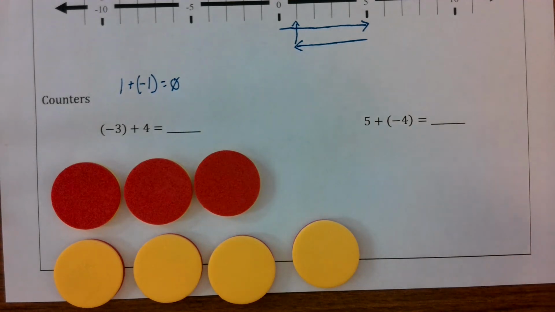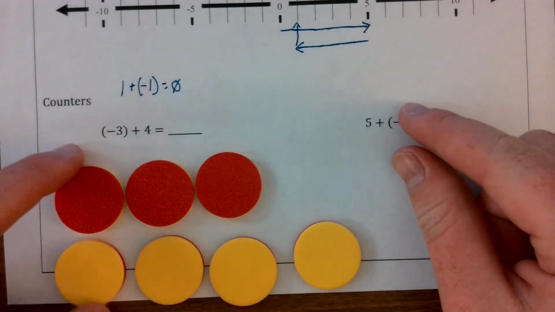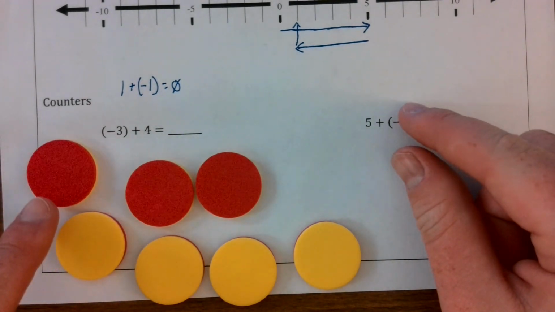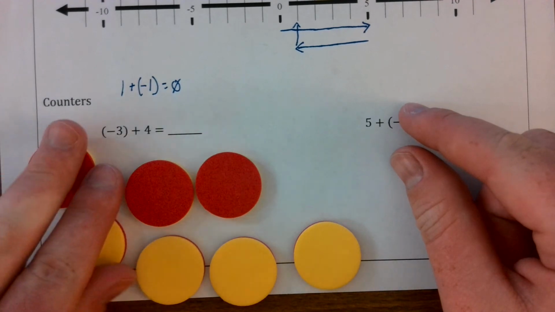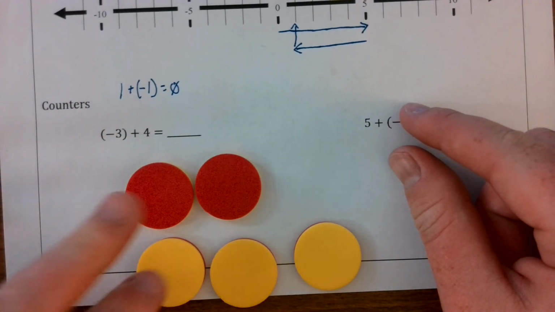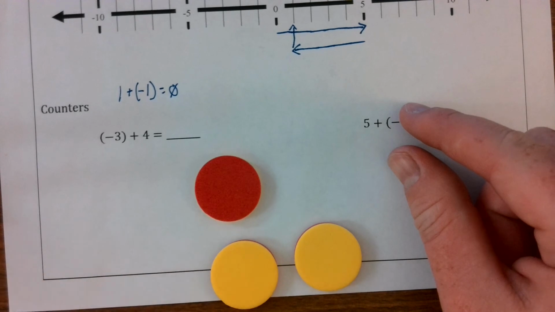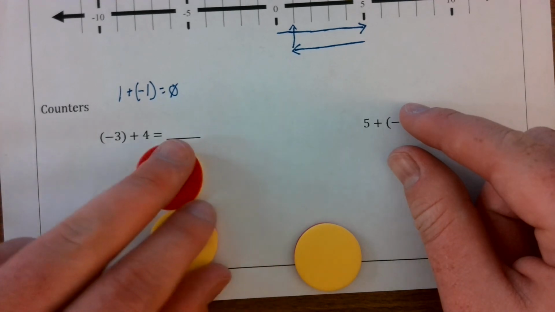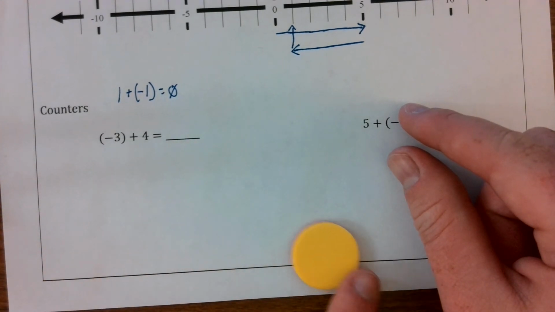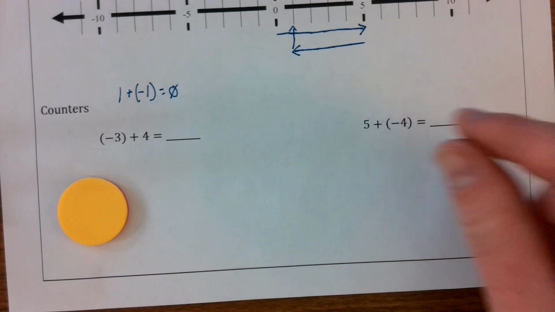So whenever I have a 0, I can just take those away. So these two make a 0 pair. 1 negative, 1 positive. 0. Here's another 0 pair. Take those away. Here's another 0 pair. I can take those away. And I am left with positive 1.